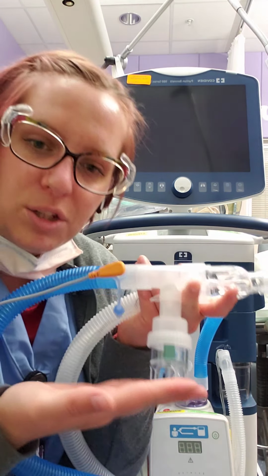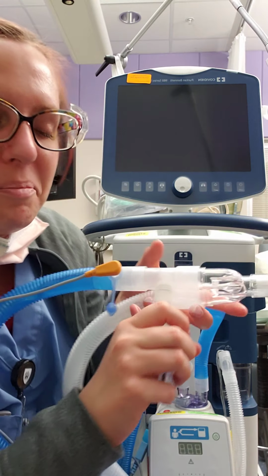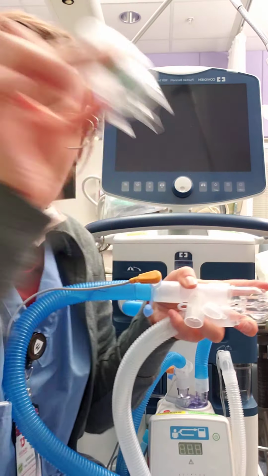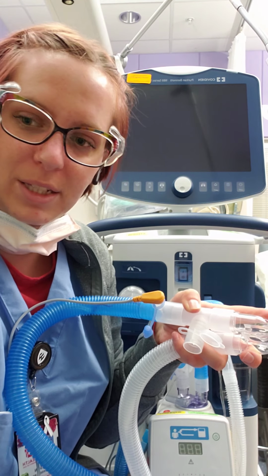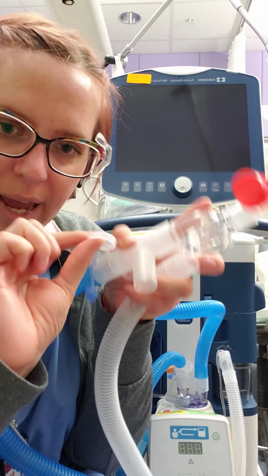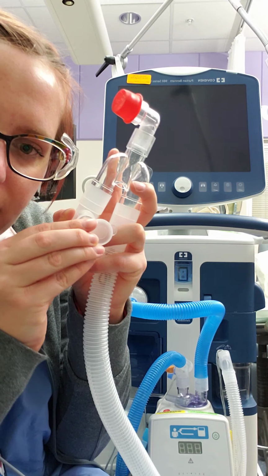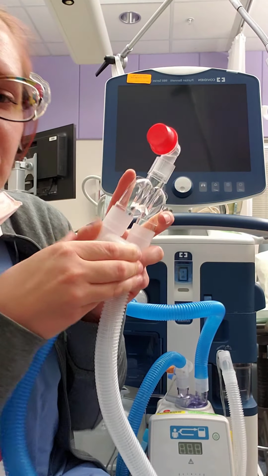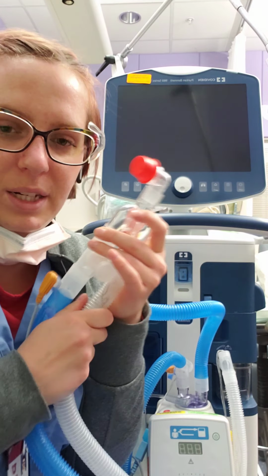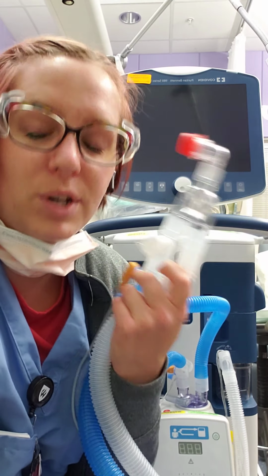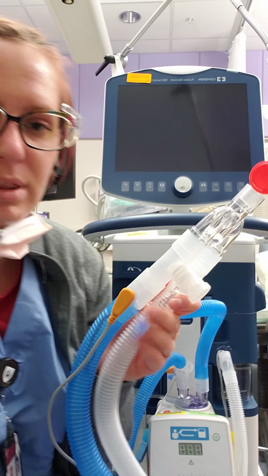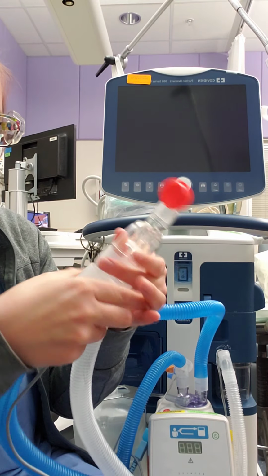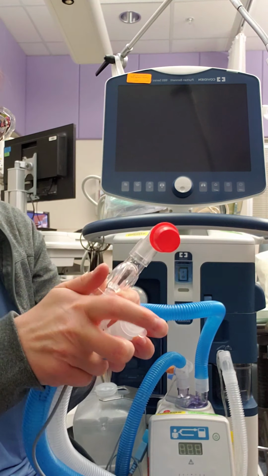Okay, this medication's done. We're done with it. We take it out of line, put it in a clean space so that it's clean. Take this little cap and see how it fits right on top. This allows just another barrier in which to keep your circuit clean and prevent any type of pneumonia or infection transferring to your patient. That is the spring T adapter.